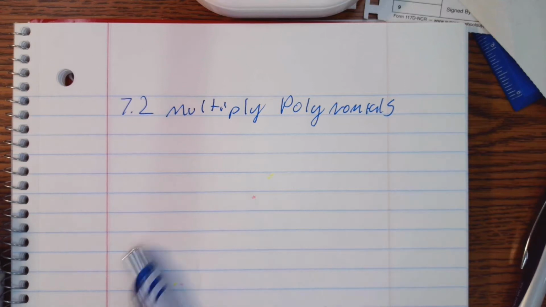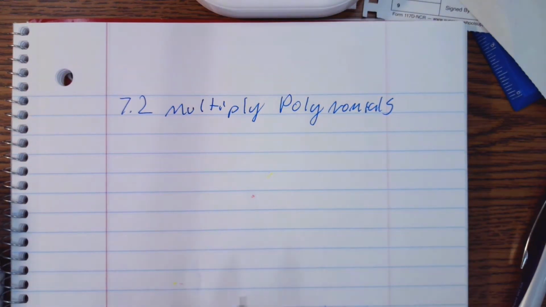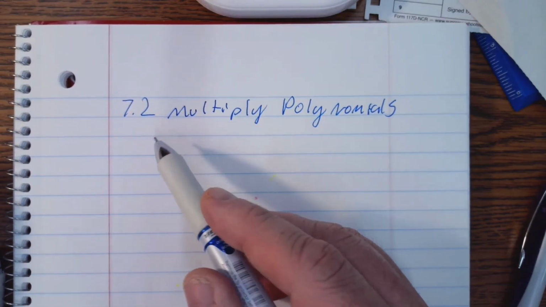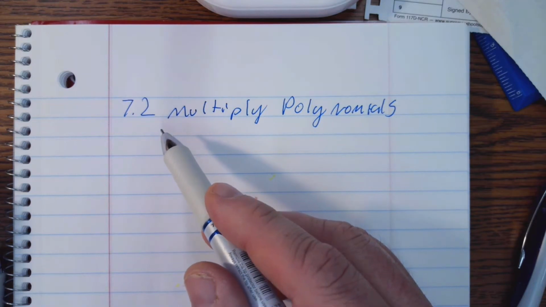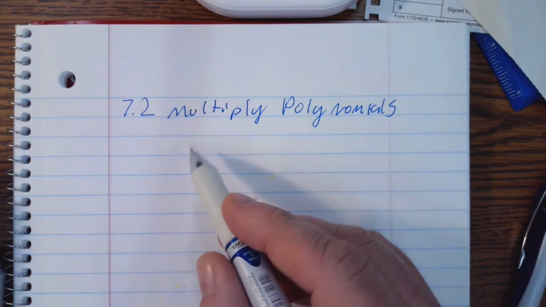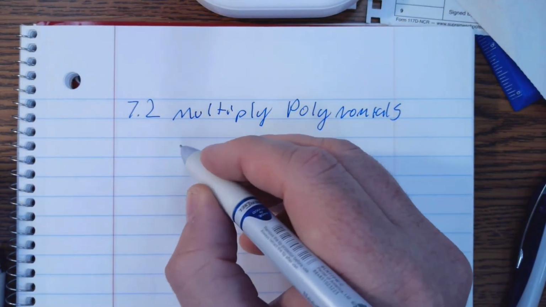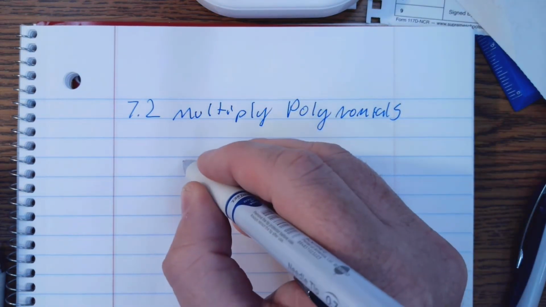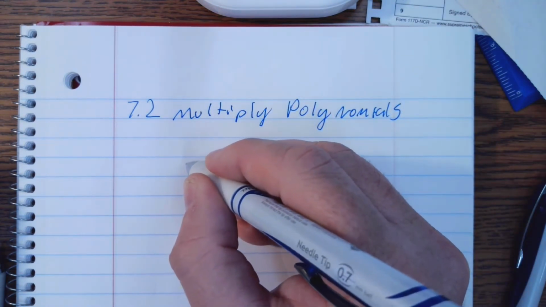So we're going to do multiplying polynomials again. We're also going to learn a new thing that is not super involved at the end. But we're going to basically go over all this multiplying stuff. So let's go ahead and just start with stuff that's not new.